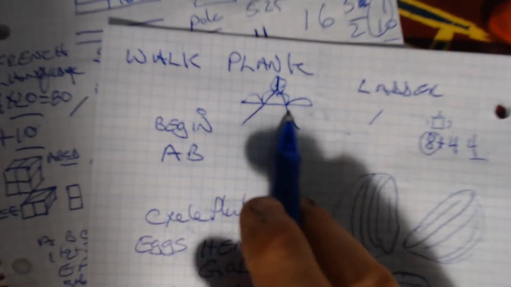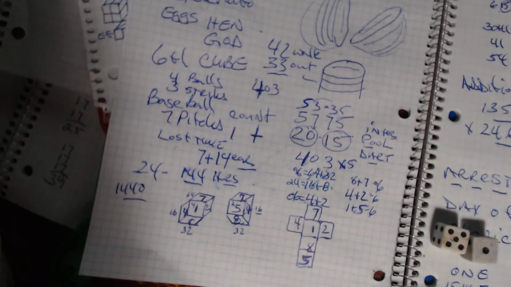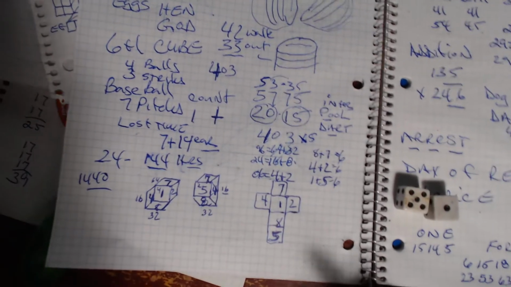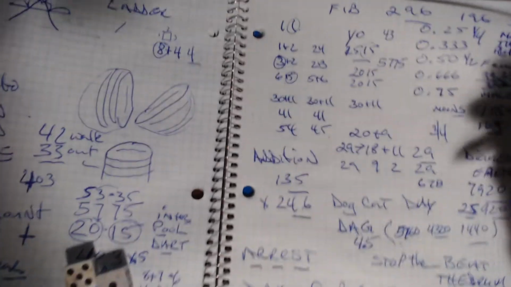Divided. You're just divided between 2 worlds. Looks like a baby chick, right? I don't remember what I was going to do with this. Where else was I going to go?